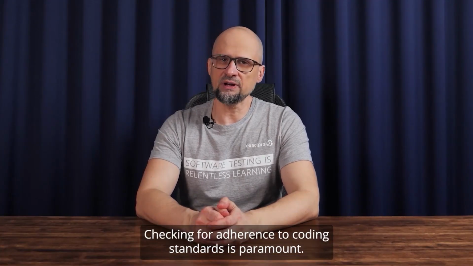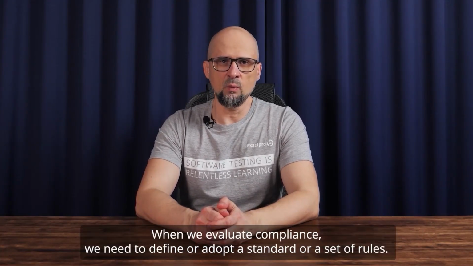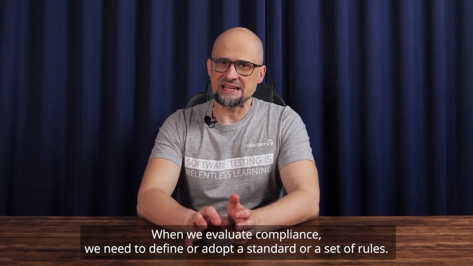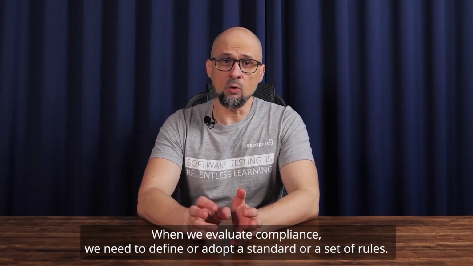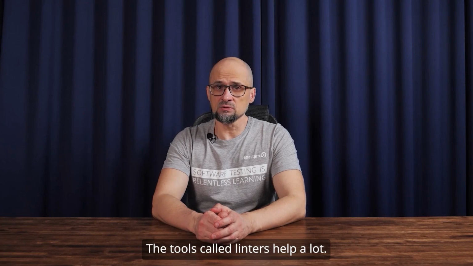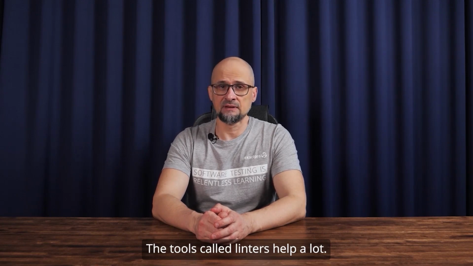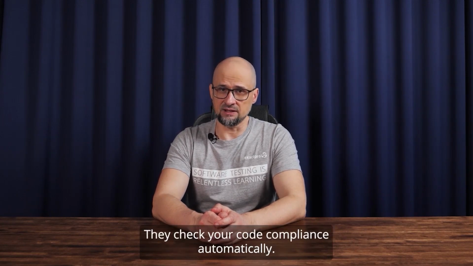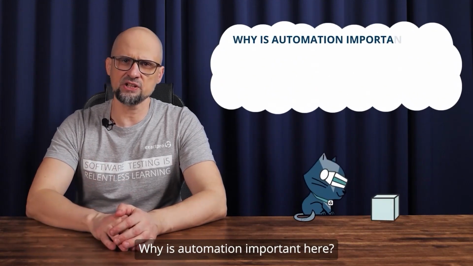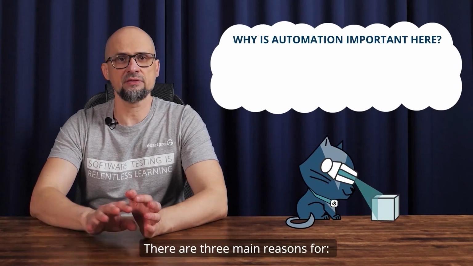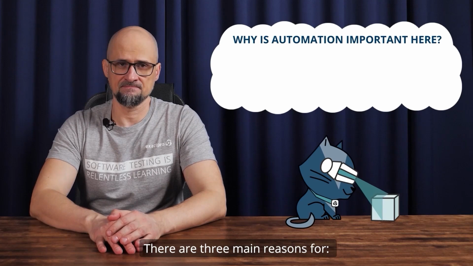Checking for adherence to coding standards is paramount. When we evaluate compliance, we need to define or adapt a standard or a set of rules. The tools called linters help a lot. They check for code compliance automatically. And why is automation important here? There are three main reasons for that.